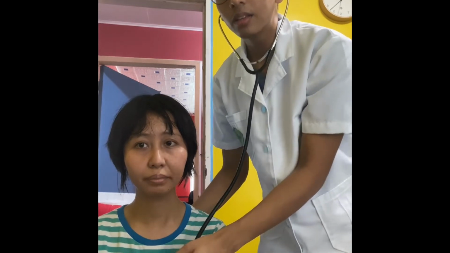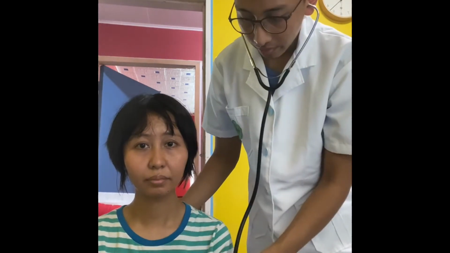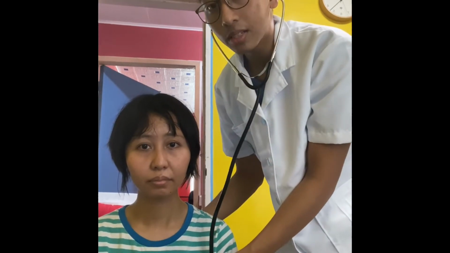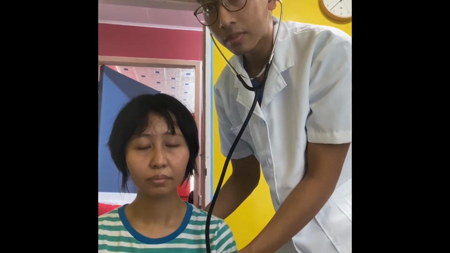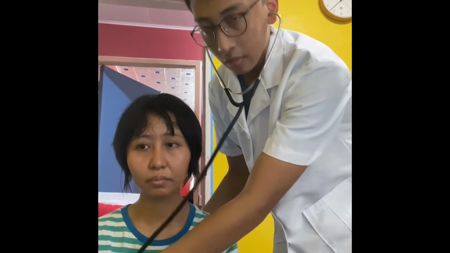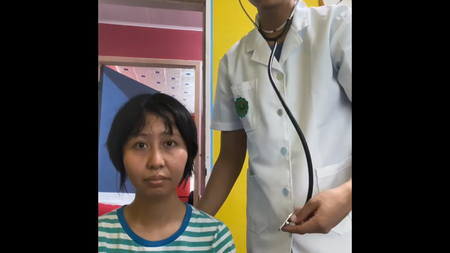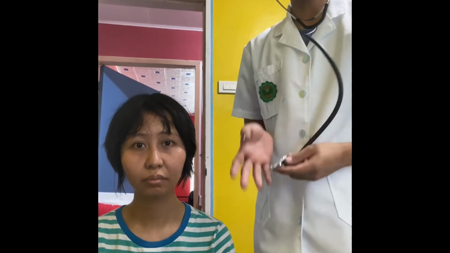Alright. Then we go to the lateral side of the nipple. So inhale, exhale po, miss. Inhale, exhale. Then, last but not the least, in the lateral side of the nipple, we're assessing the lateral segment of the right middle lobe and the left upper lobe.